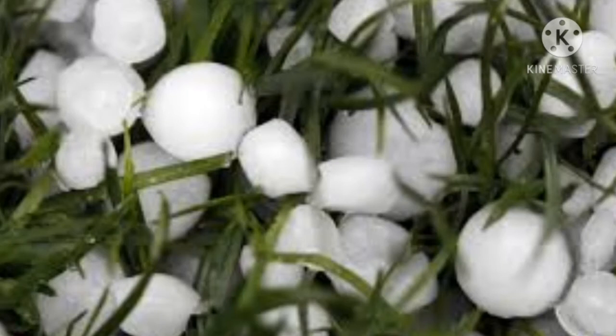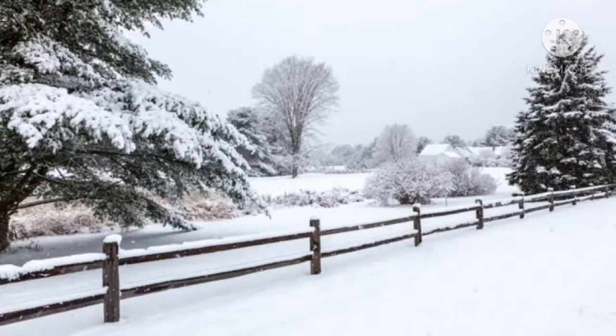Hail. When raindrops move through a very cold region, they freeze into small balls of ice and form hail. They fall down on earth as hailstones. Snow. When the air around clouds is very cold, the water droplets freeze into white snowflakes. These fall down as snow.